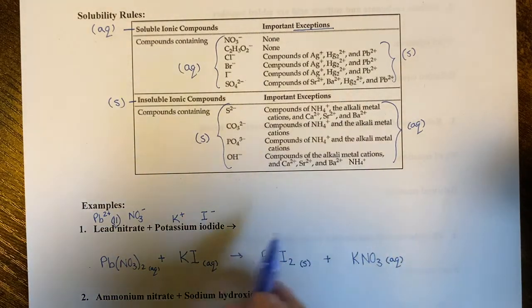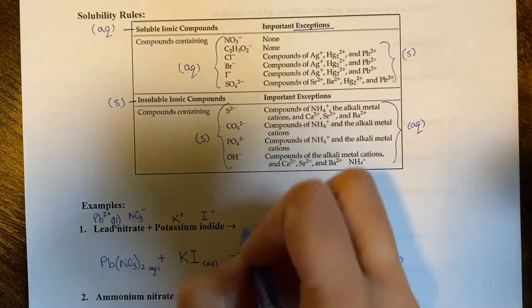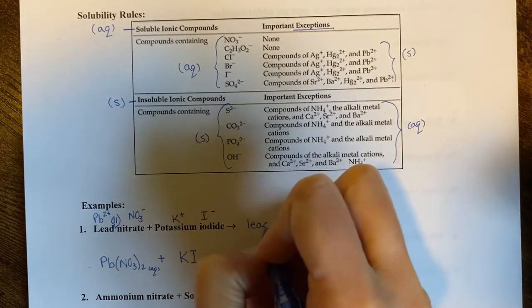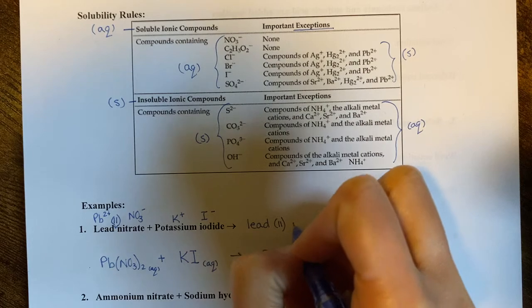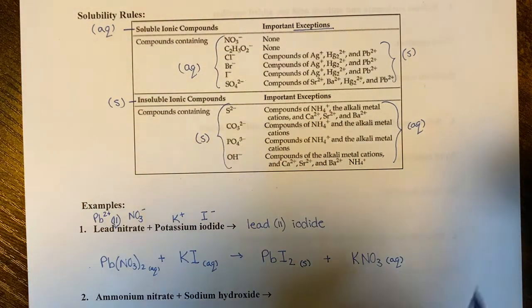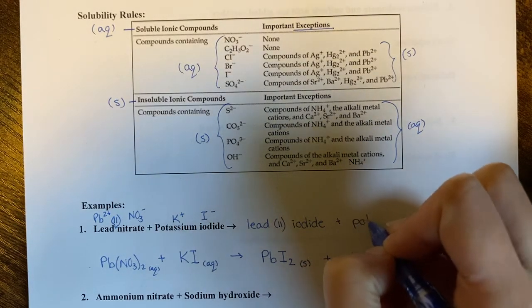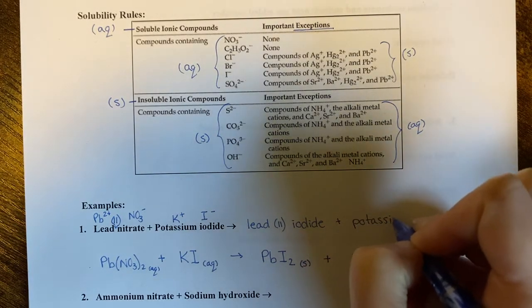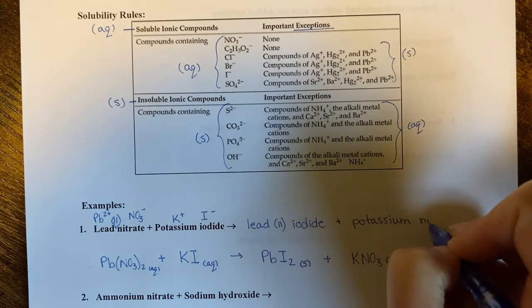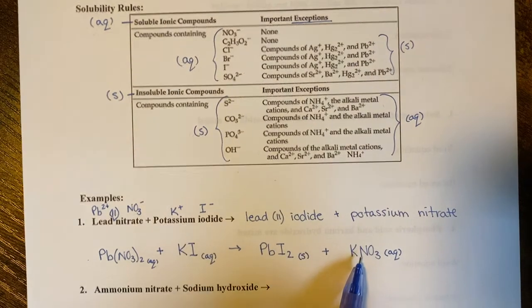Now we need to write out our word equation and then balance our reaction equation. So here we've got lead(II) iodide, giving the name of that compound, and then plus potassium nitrate, which is the name of that compound.